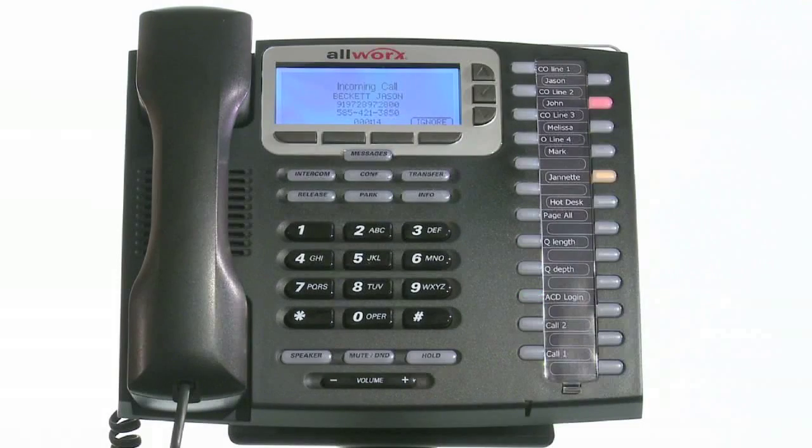If you mistakenly walk away from your desk or do not answer a call, we designate that as a missed call, and the ACD will automatically log you out of the queue. That call is then sent to the next agent. You will not be offered any more calls until you log back into the queue.